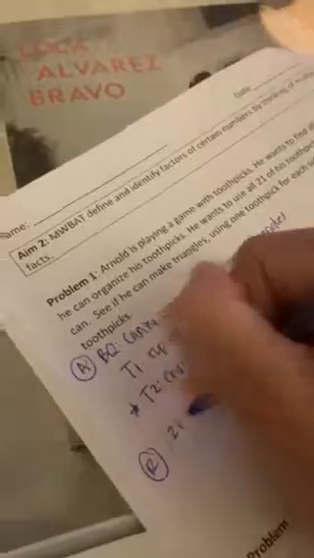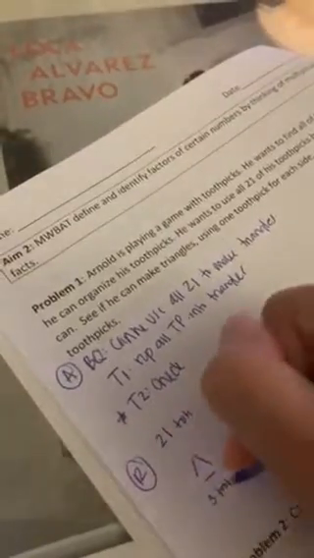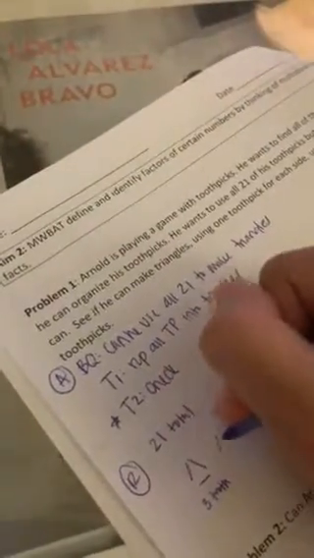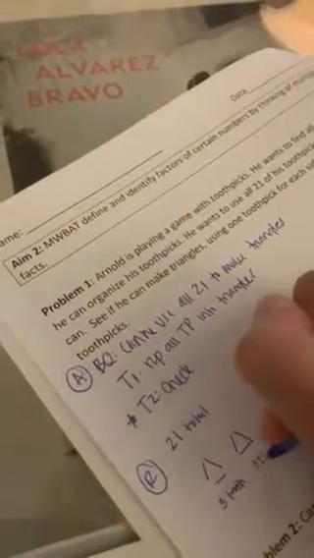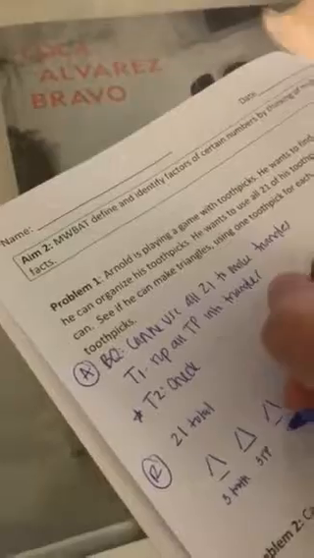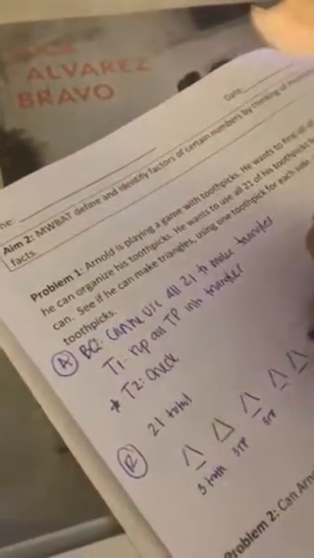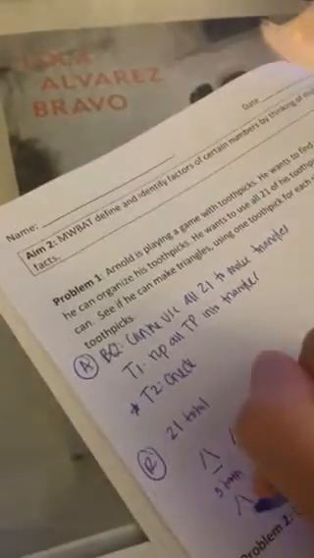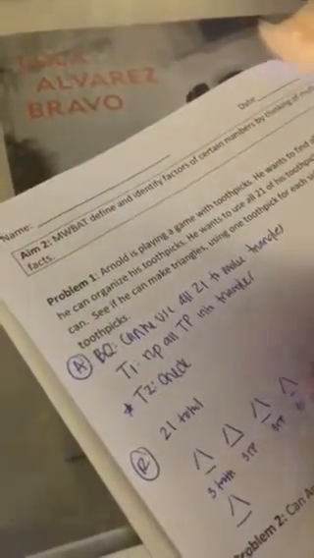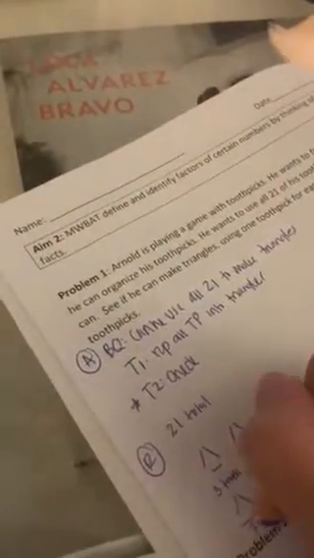My representation is toothpicks. I have 21 total. I need to make triangles. 1, 2, 3. 3 toothpicks. I'll do TP moving forward. 4, 5, 6. 3 toothpicks. 6, 7, 8, 9, 10, 11, 12, 13, 14, 15, 16, 17, 18, 19, 20, 21. Label them all. If I had a fast forwarding mechanism, I would get that on there.